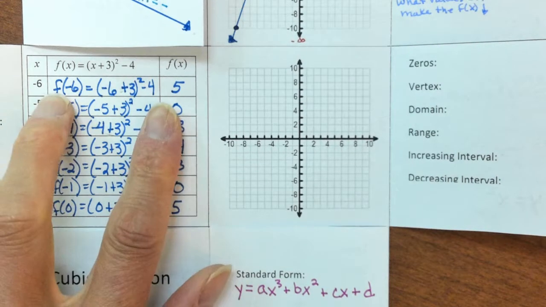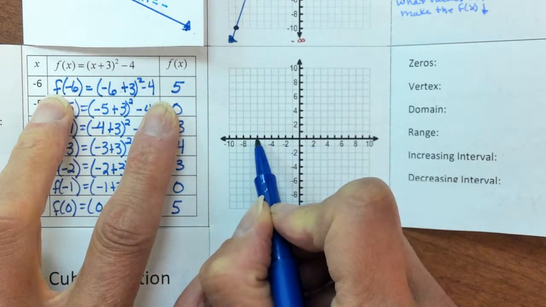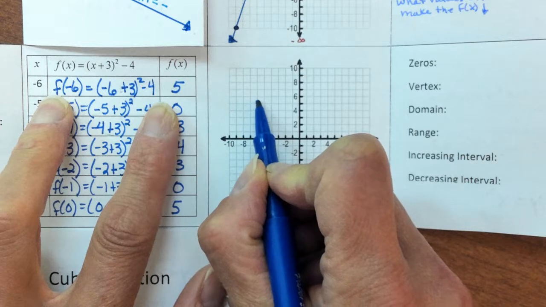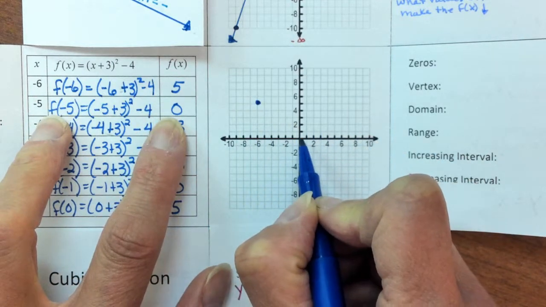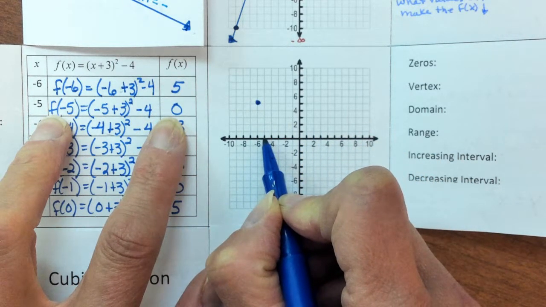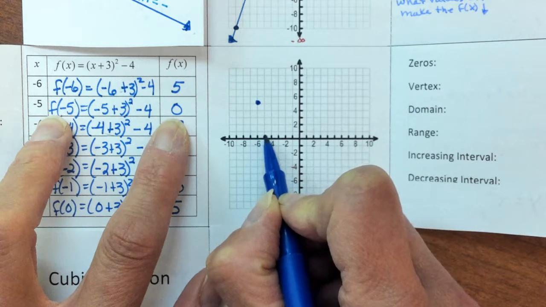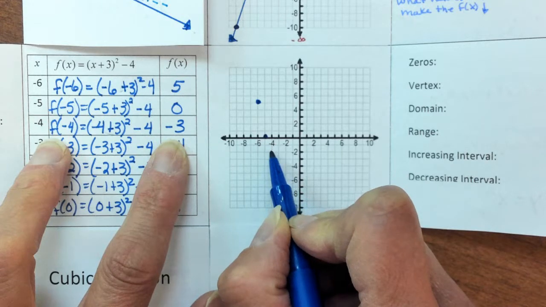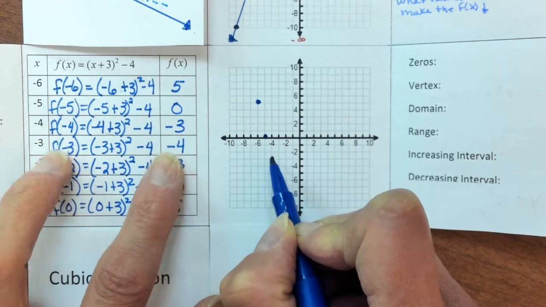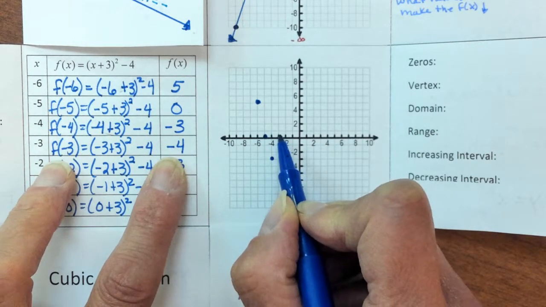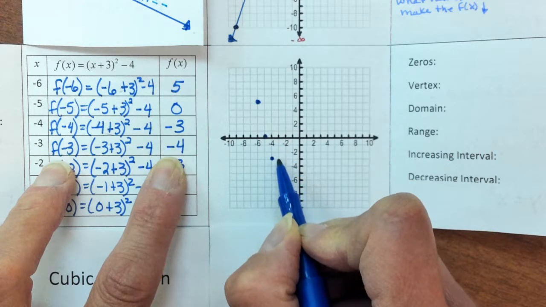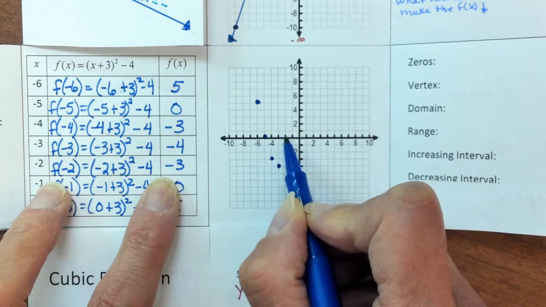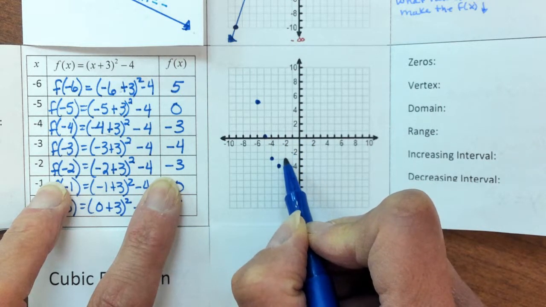So let's go ahead and do -6 and 5. -6 and 5 is here. -5 and 0 is here. -4 and -3 is here. -3 and -4 is here. -2 and -3 is here.